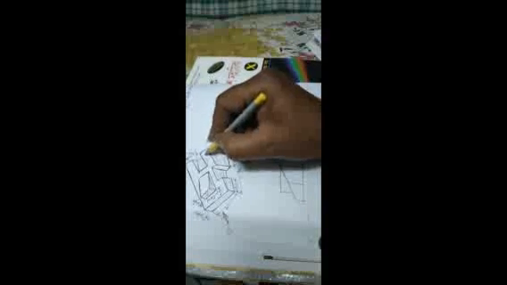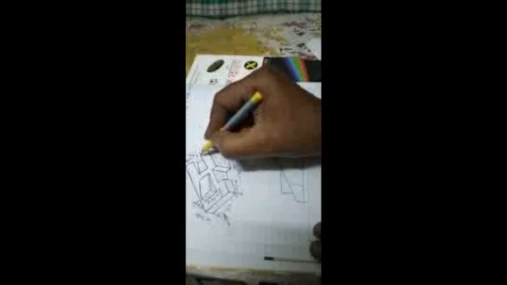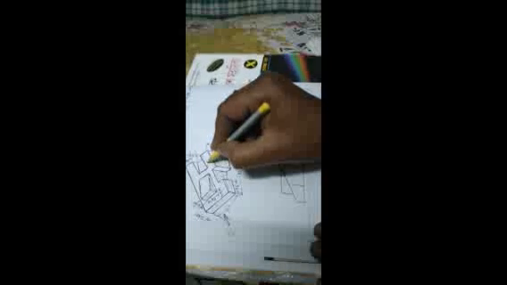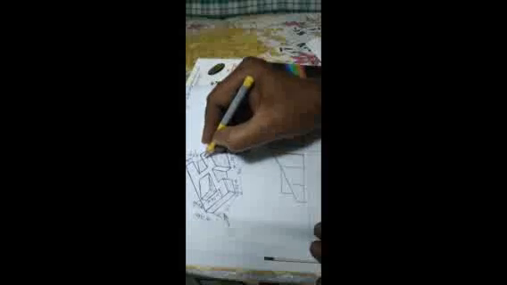Another edge is there that we can see from this side, and join this. This is also here in this gap, but we can't see it. But another edge is there that we have to draw.